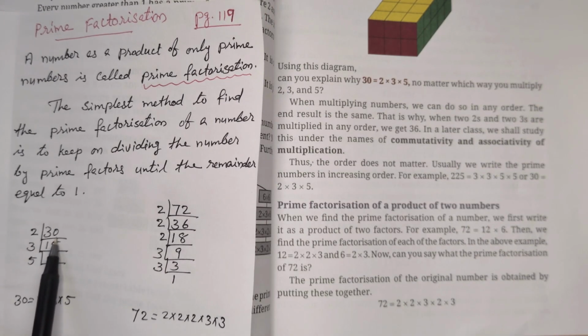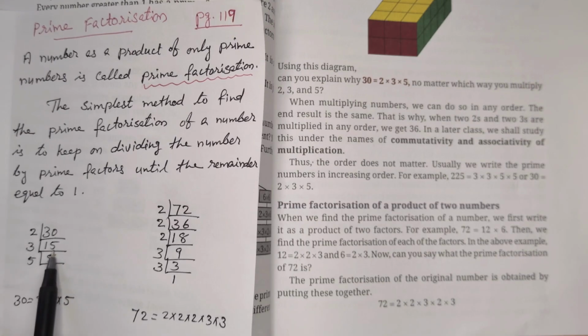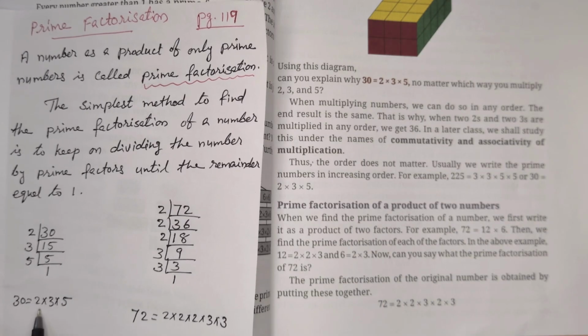30 is an even number. The first prime number is 2. Divide by 2, then we get 15. Again divide by 3, get 5, and divide by 5, get 1. So 30 we can write as a product of prime numbers: 2 into 3 into 5.